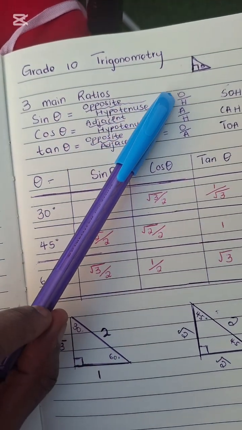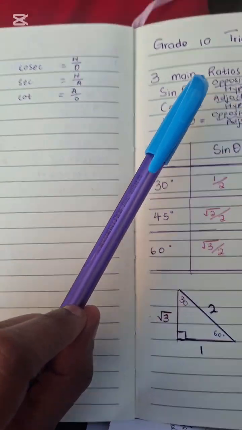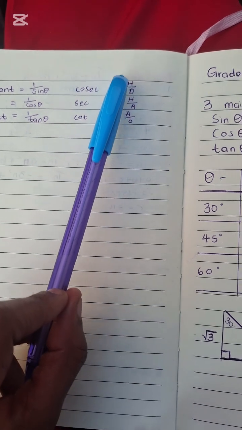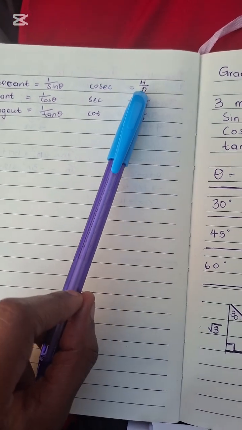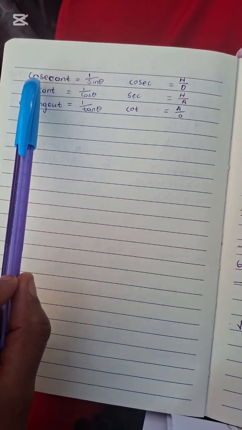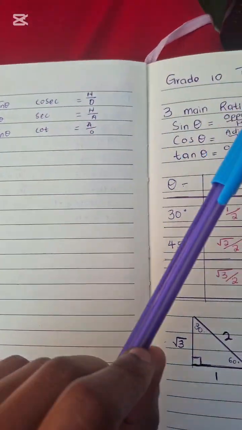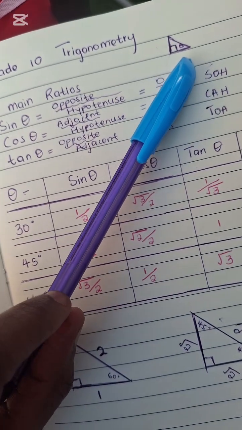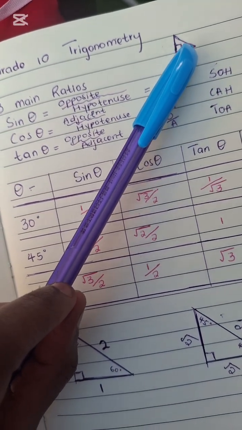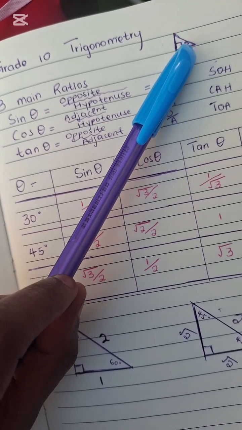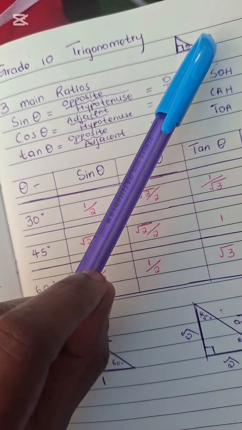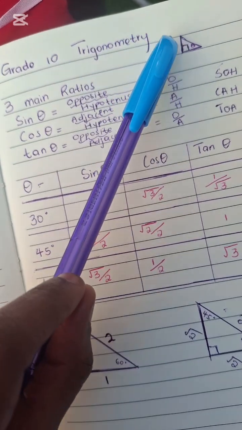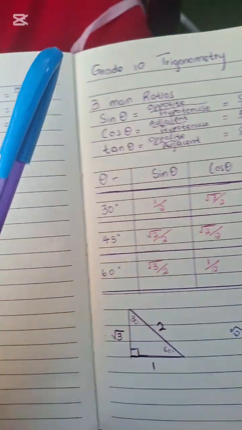Remember, here it was opposite over hypotenuse. This side is going to be hypotenuse over opposite. Example, if they are saying cosecant of theta, you're going to say this is our theta, cosecant of theta. You're going to say the opposite of opposite over hypotenuse, which is now hypotenuse over the opposite side. Do you understand? The opposite.